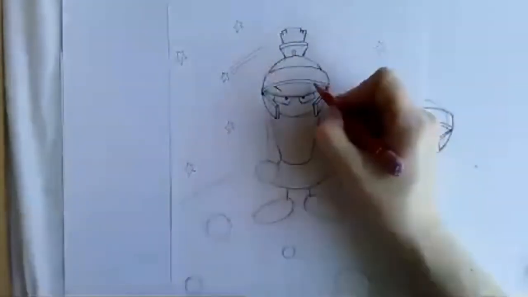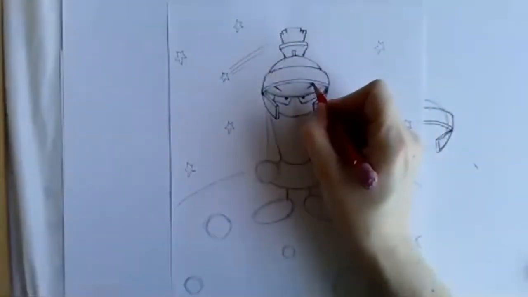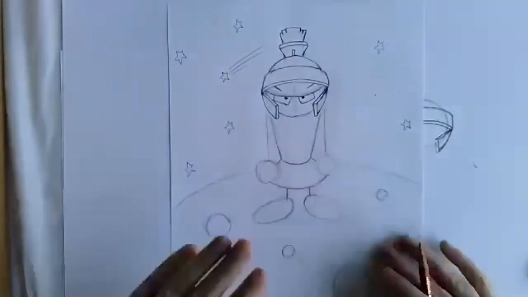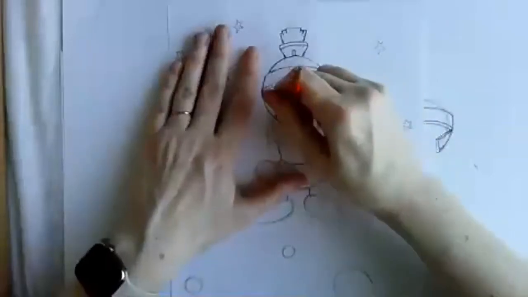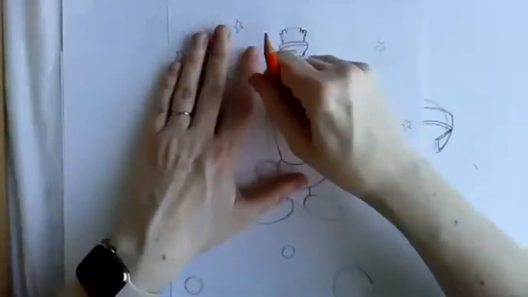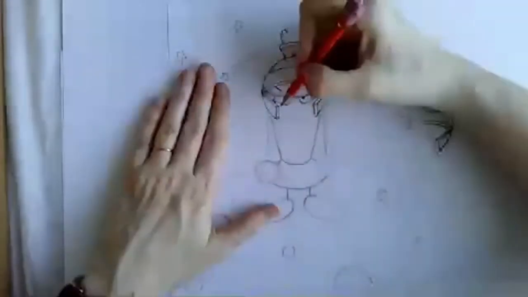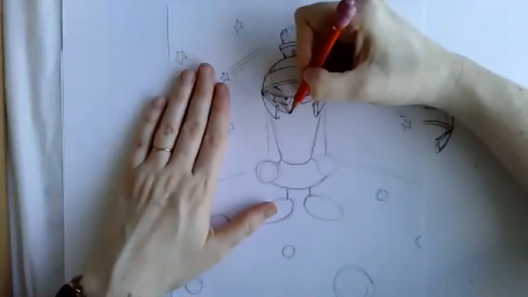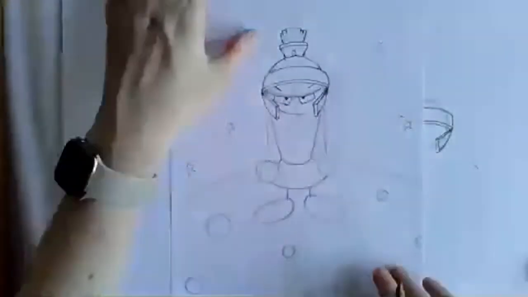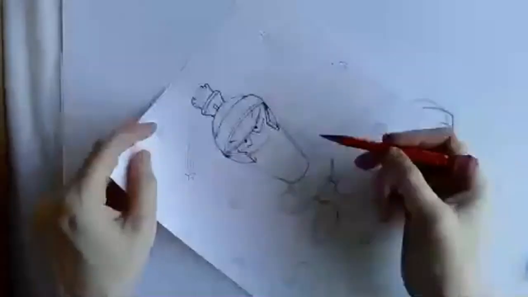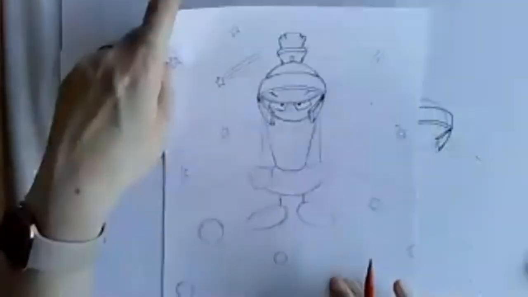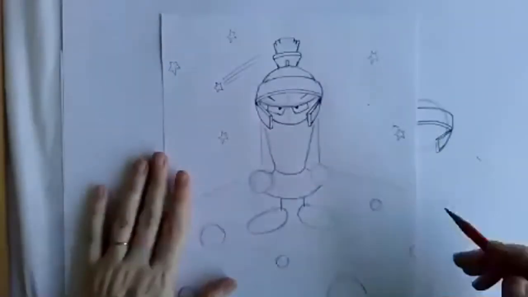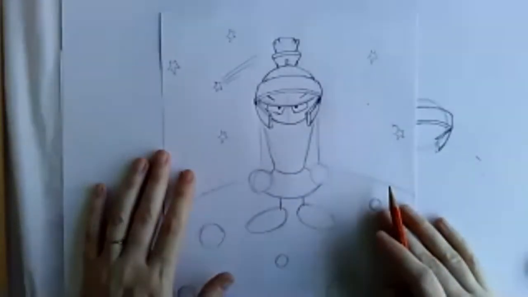That's true of all humans. Okay. I'm gonna fix up this line down here just a little bit. It's bothering me that it's not curved enough. I'm gonna do it a little bit smaller, right here. Sometimes I like to turn my paper when I draw to help me get the right angle to draw lines in. A little better.